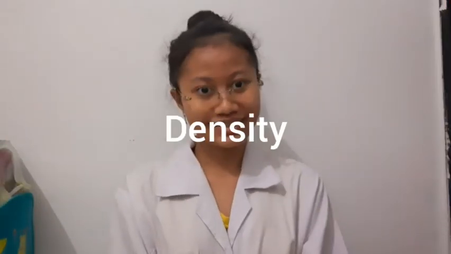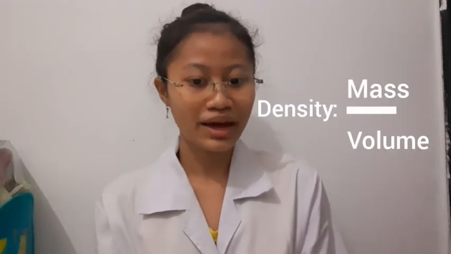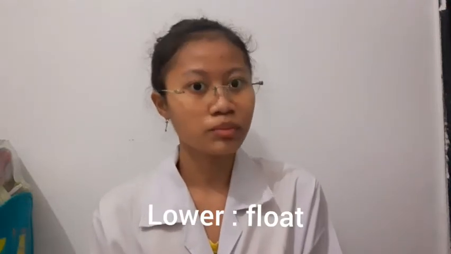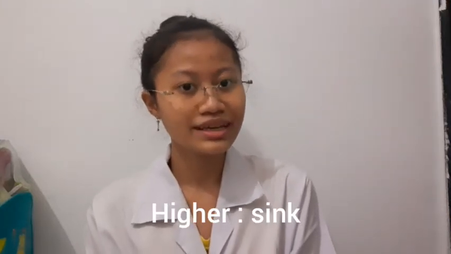The fifth one is density. In everyday language, something is called heavier in comparison, but in science, this term is called density. You can measure density by dividing mass by volume, or to make it simple, you can use this. So here's the thing, if an object has lower density than the water, then the object will float. But if an object has a higher density than the water, then the object will sink.